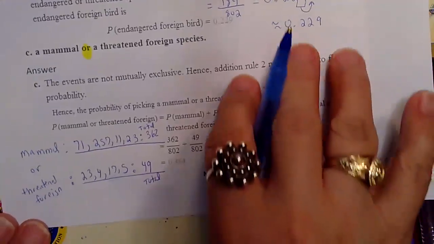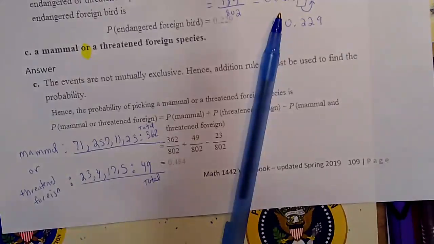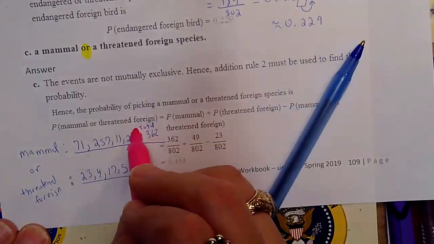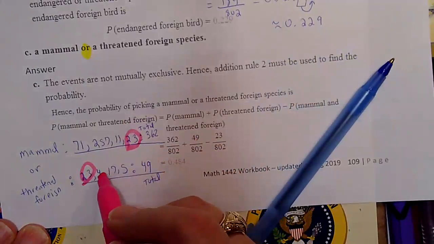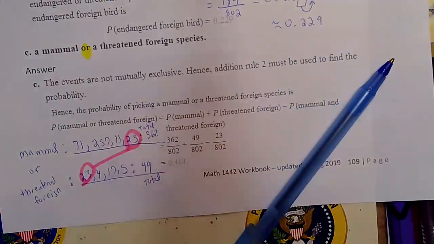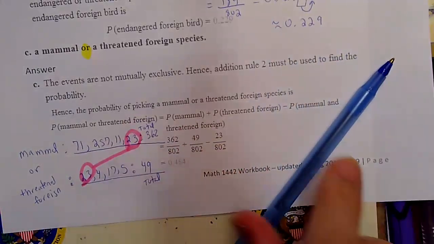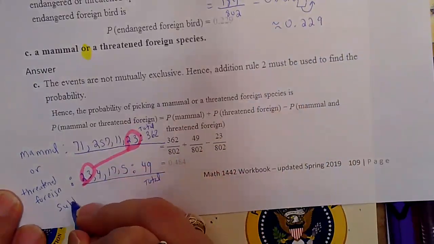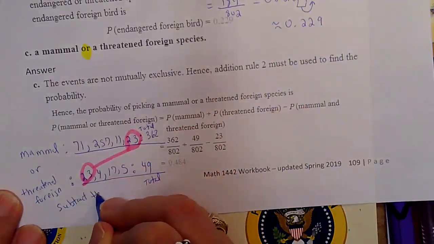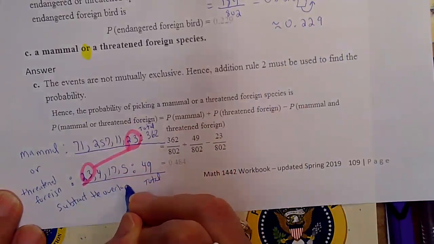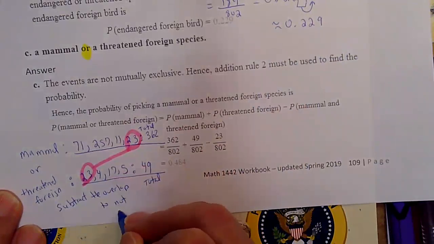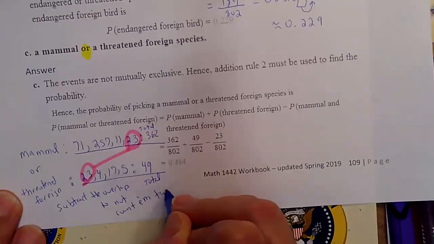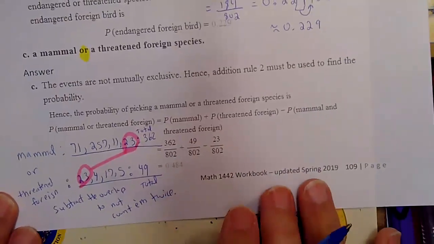Okay, now when I look for any overlaps, notice how you have the overlap right here, the 23. See that? You have one overlap. So you need to make sure you subtract the overlap to not count them twice. So you do need to subtract them.